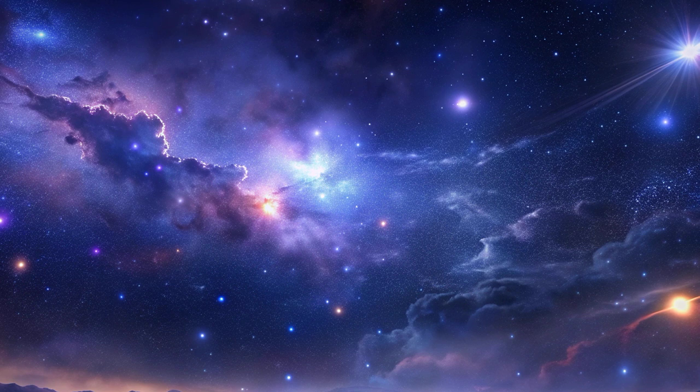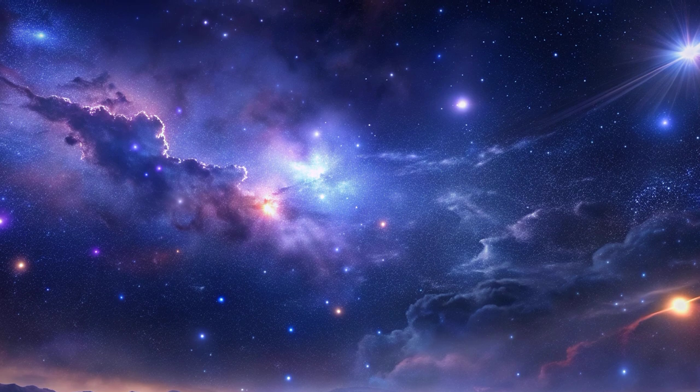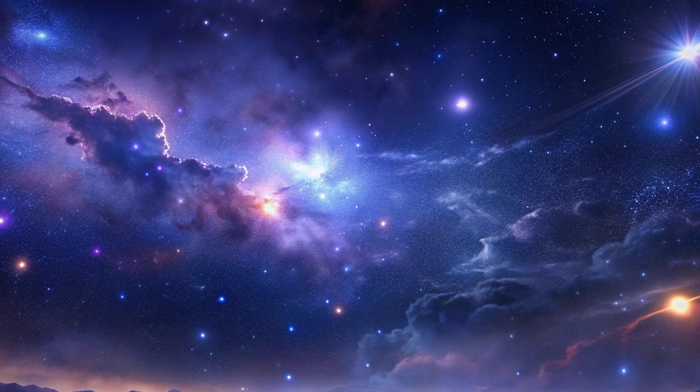Earth is located in a relatively quiet region of the Milky Way galaxy, away from the intense radiation and gravitational disturbances of the galactic center. The rare Earth hypothesis suggests that the combination of all these factors is so unlikely that Earth may be one of the few planets in the universe that is capable of supporting complex life.